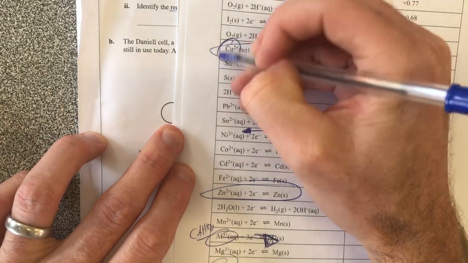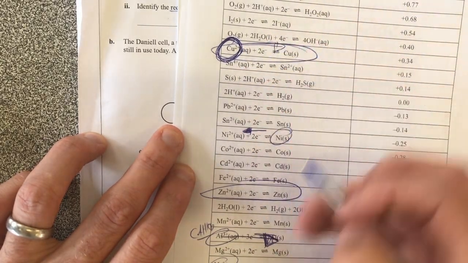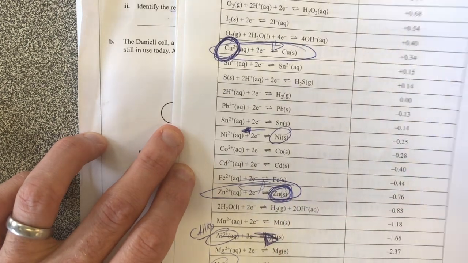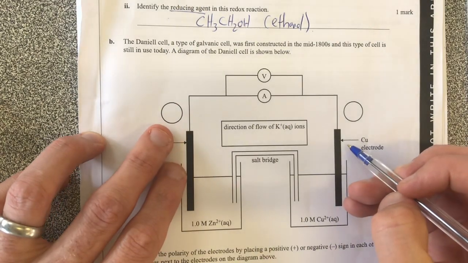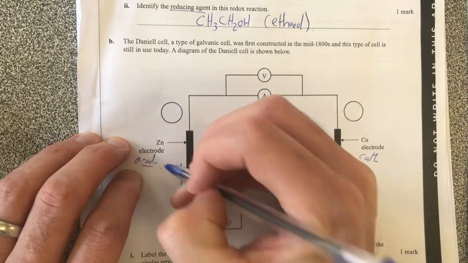So what that means is my copper is my strongest oxidant, so that's going to be happening at the cathode, and my zinc is my strongest reductant, and that's going to be happening at the anode. So what I can see here is copper here is going to be the cathode, and that's going to be the anode, and I can annotate that already straight away.